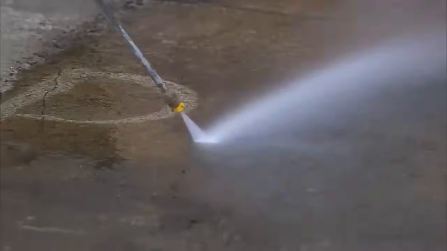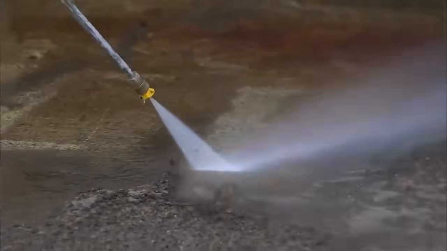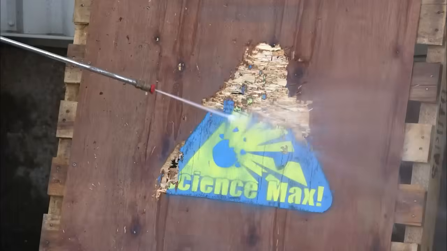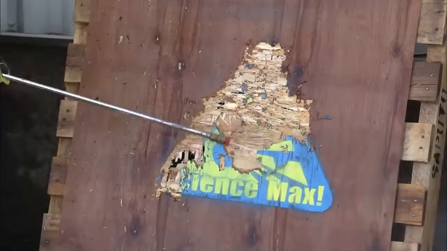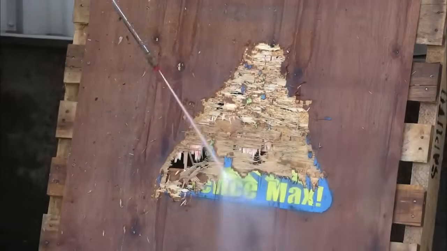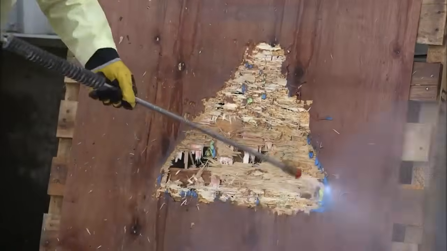The power washer creates a stream of water that is moving really fast. It has the force to clean concrete, strip the paint, or even the Science Max logo off wood. But how do I max out the power washer? What's the most ultimate use I can think of? Power washer pumpkin carving!